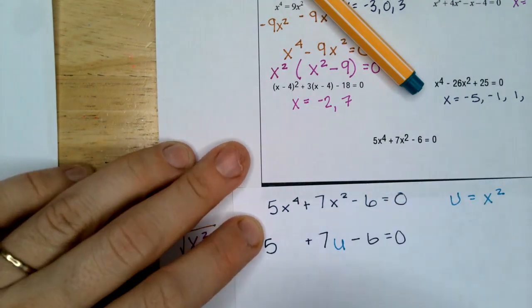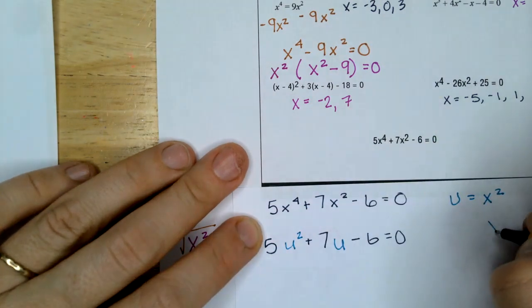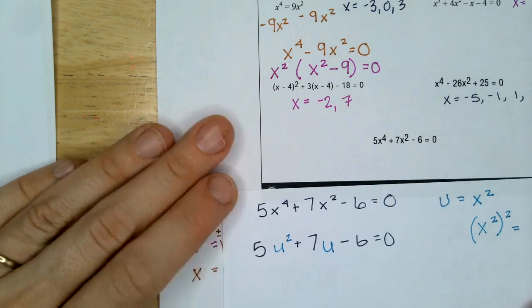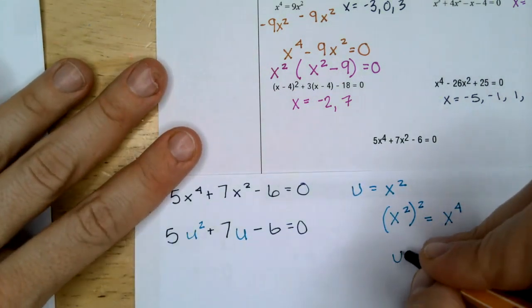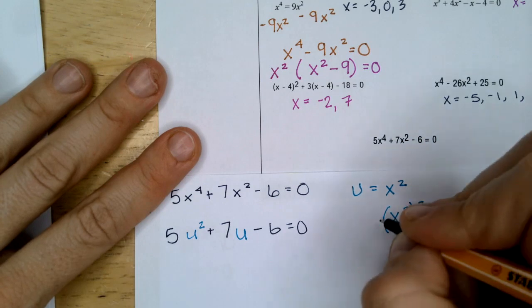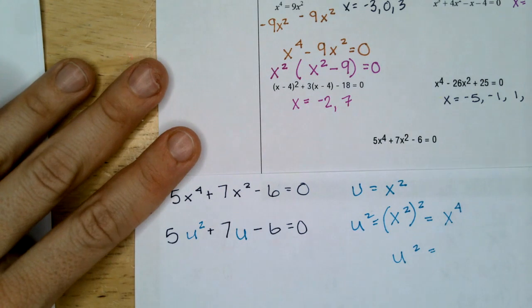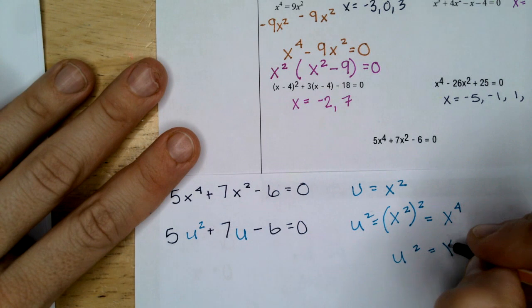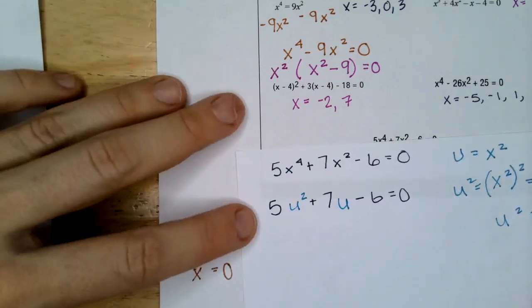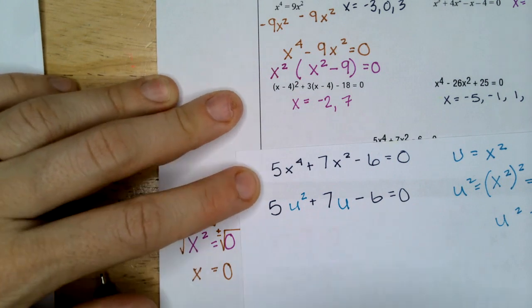X to the 4th is u squared, because x squared squared is x to the 4th. So u squared is x to the fourth. So we have 5u squared plus 7u minus 6 equals 0.